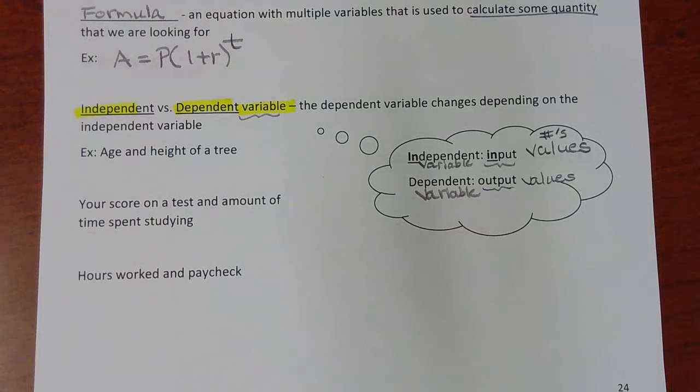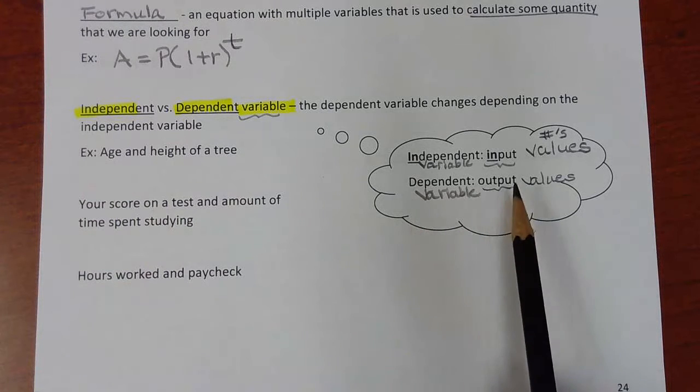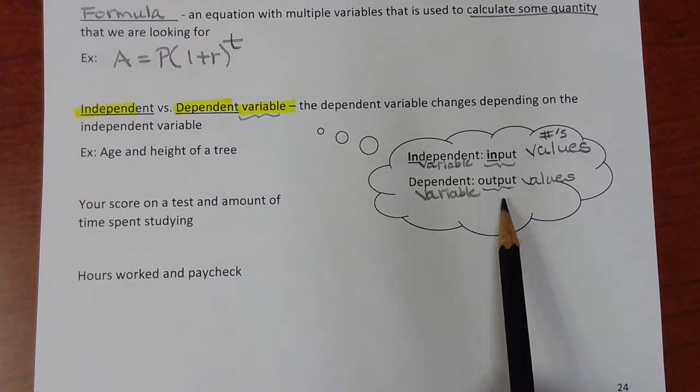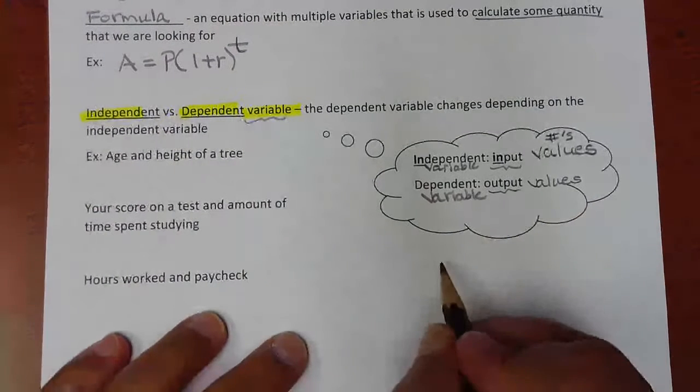And a lot of students like to take these and write them as equations. Because when you're doing an equation, the variable that's by itself is called the dependent variable. And the answer you get for it is called the output value. So like, for instance, let me give you an example right here.